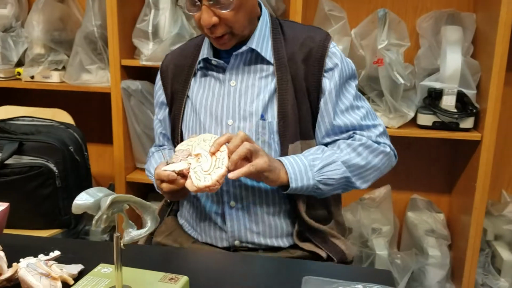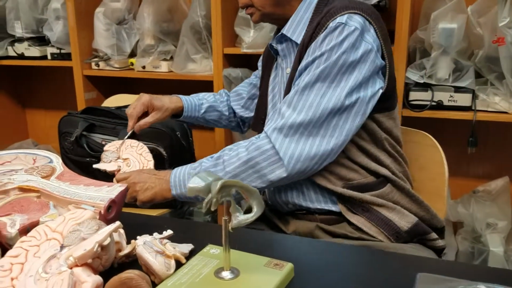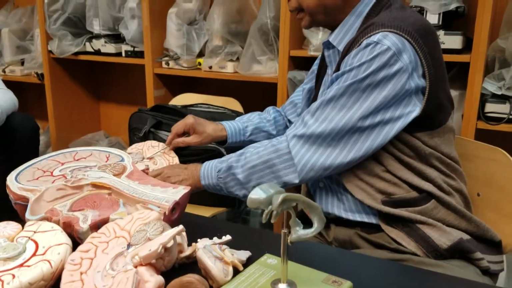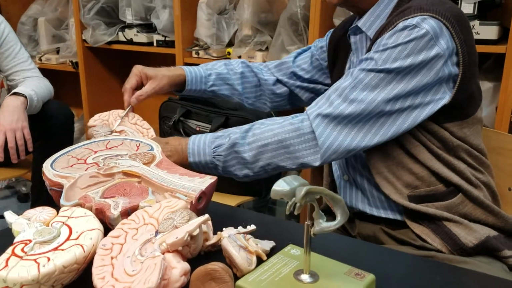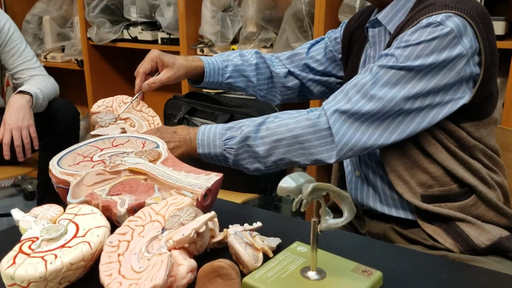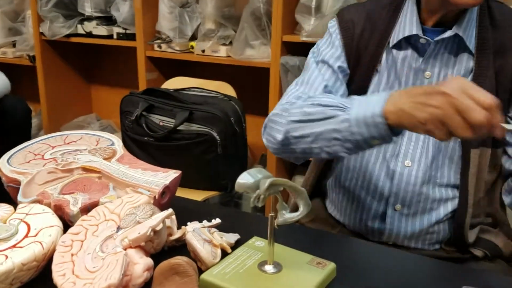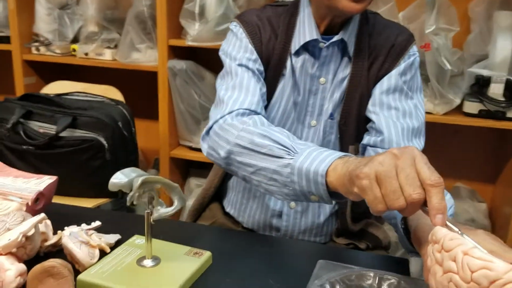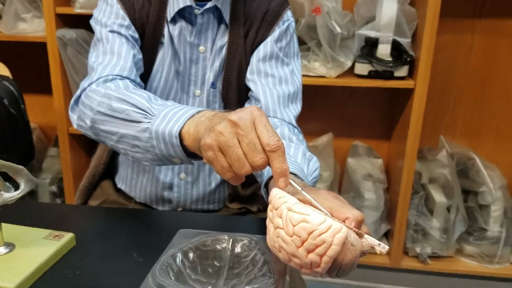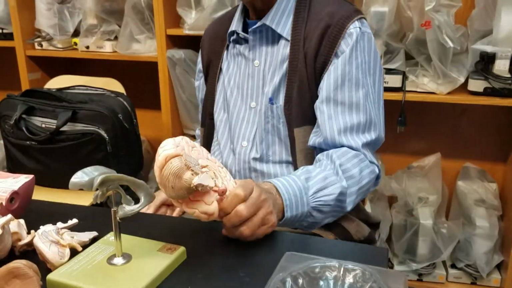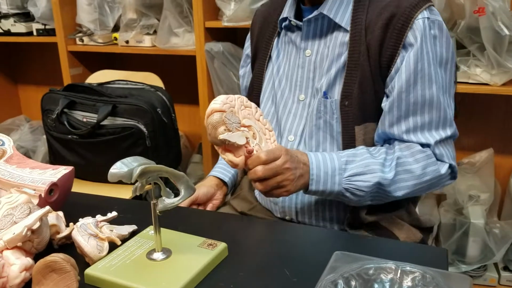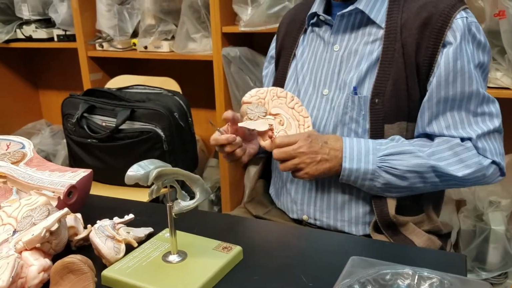So pineal gland, superior colliculi, inferior colliculi. You can look at them in this model. Look here. This is the superior colliculi. This is the inferior. You have to come here to see that.